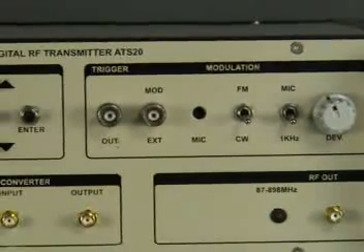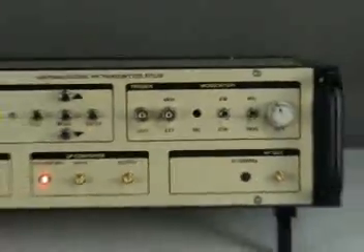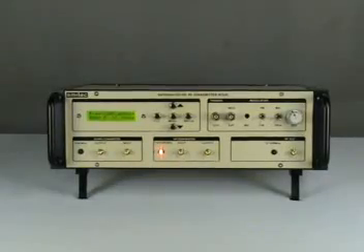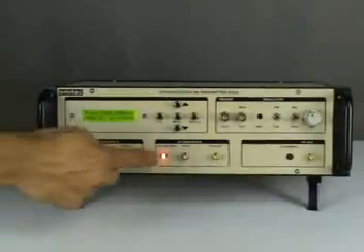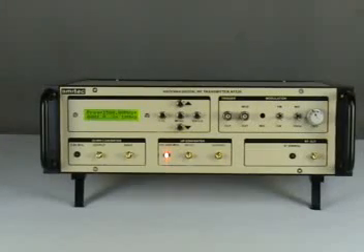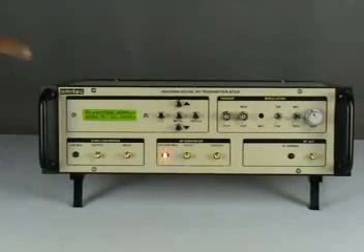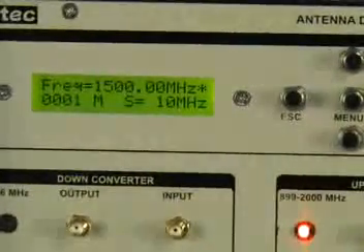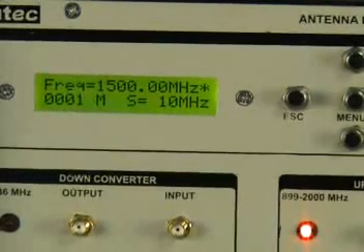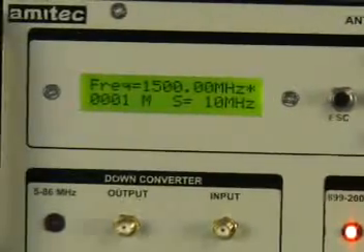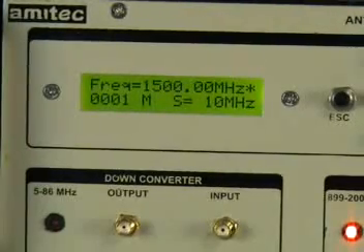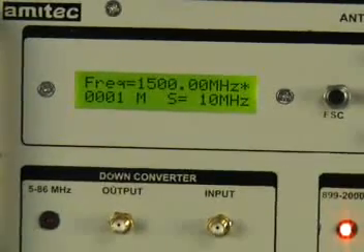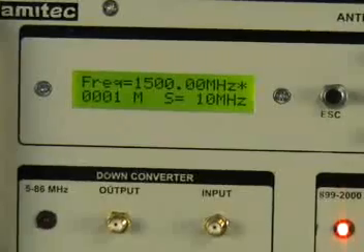Now, as you can see, it consists of 3 blocks: down converter, up converter and main block, that is RF output 87 to 898 MHz. The respective LED indicates that that particular block is working. For instance, if we see the display, it reads FREQ, which stands for frequency. Now it shows 1500.00 MHz, that is 1.5 GHz, and the frequency is true to less than 10 kHz because the frequency generated is all PLL synthesized.